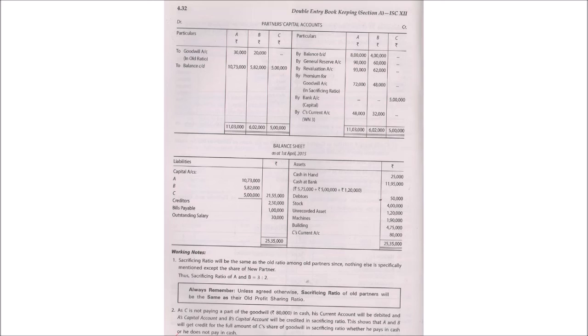Now you are getting total of 25,35,000 in the new balance sheet. New balance sheet total 25,35,000.